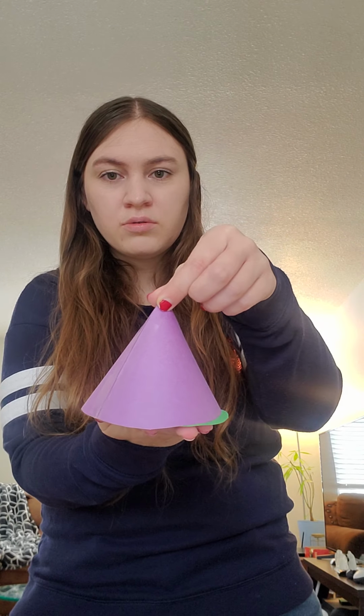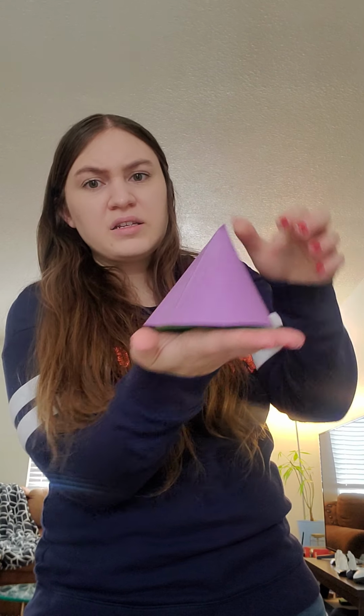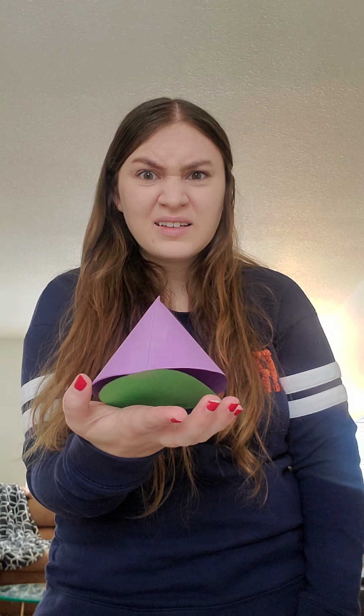This is a cool project. Okay, so then here's my cone, and there's the circle on the bottom. And do you notice that my cone, it sits flat? Can a ball sit flat? Or a sphere? No.